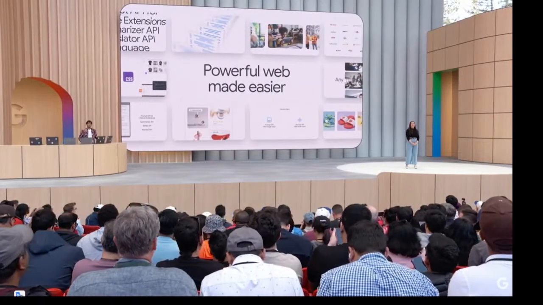And now let's check out how Firebase Studio is making it even easier to spin up a full stack app. Take it away, David.